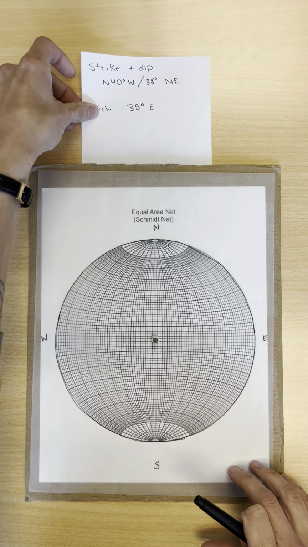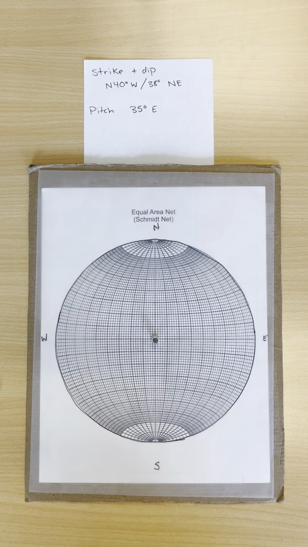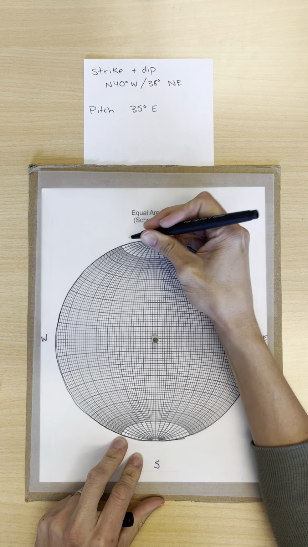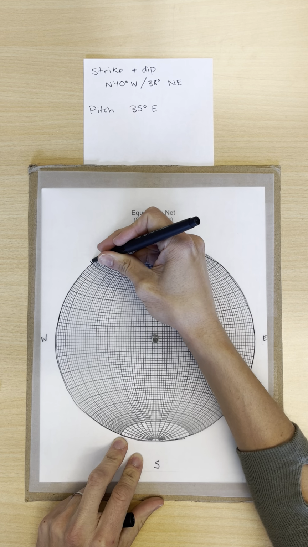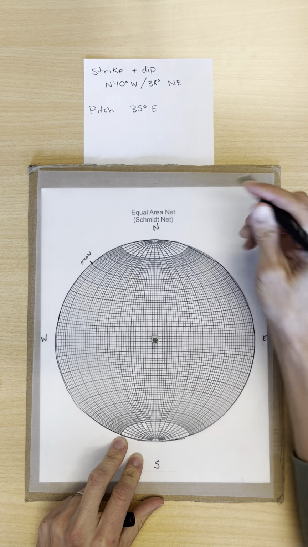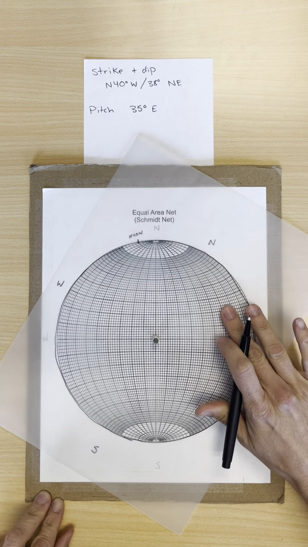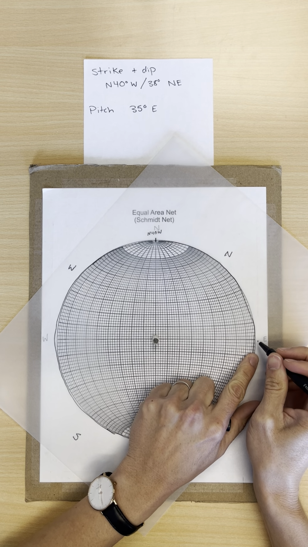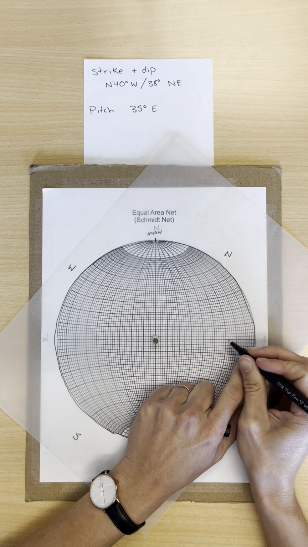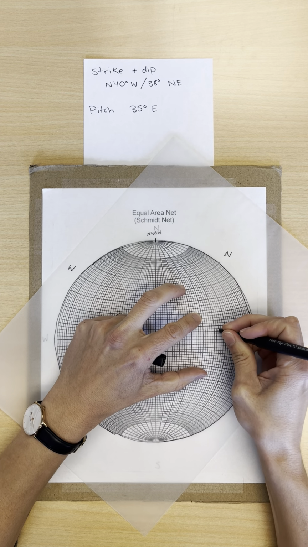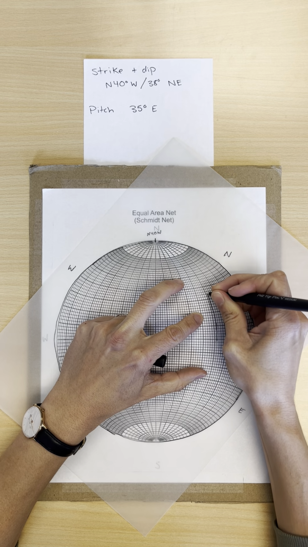So we're going to start by plotting the strike and dip of the plane. So the strike is north 40 west, so I'm going to find north, count 10, 20, 30, 40 to the west. I'm going to rotate that up to north, and then count in along the equator from the primitive circle, 38 degrees, 10, 20, 30, 8 degrees is right there, and I'm going to trace the corresponding great circle.